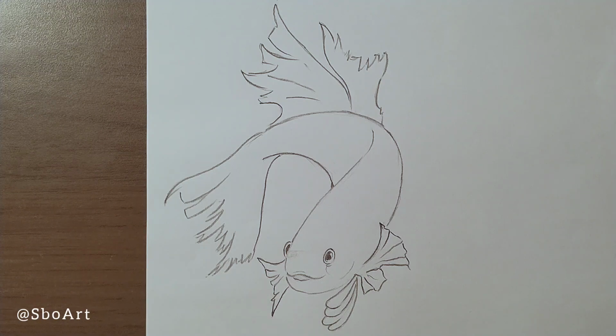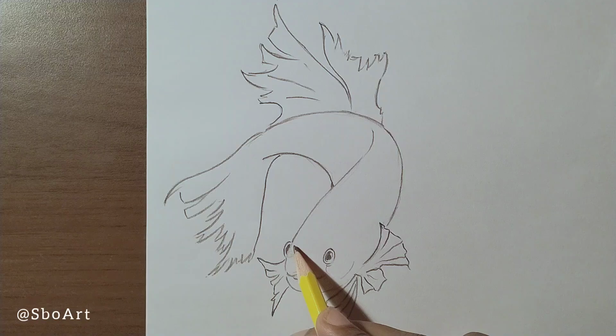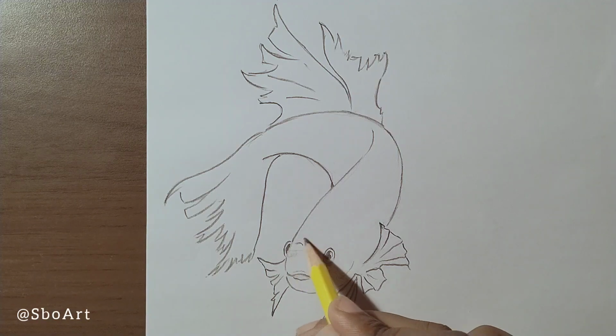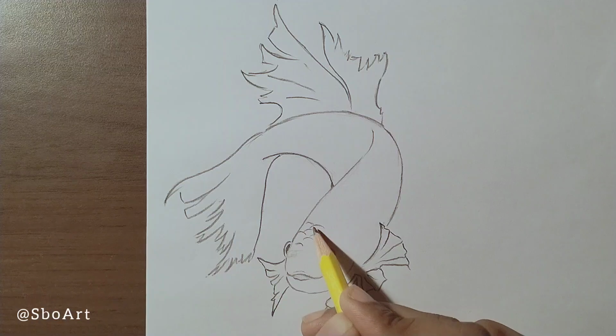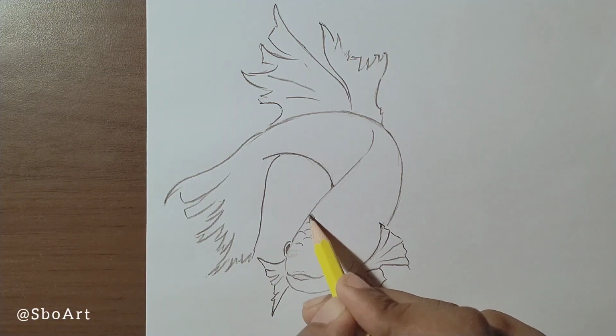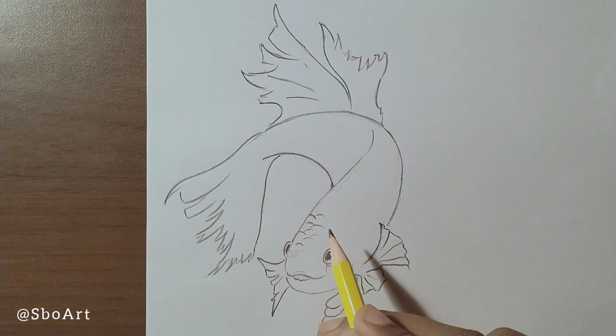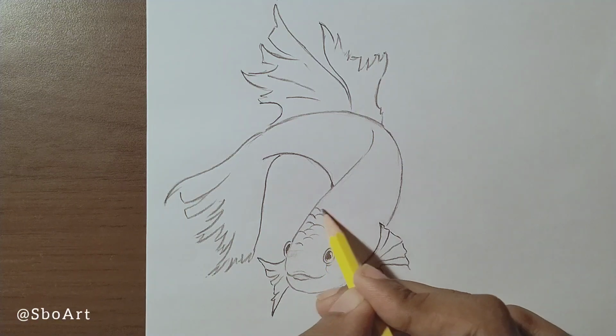So for that we just add some details over here like this, but this continuation should be in a very smooth way, not random, because randomness is okay, but this randomness should follow a particular structure. So that's how it looks good.